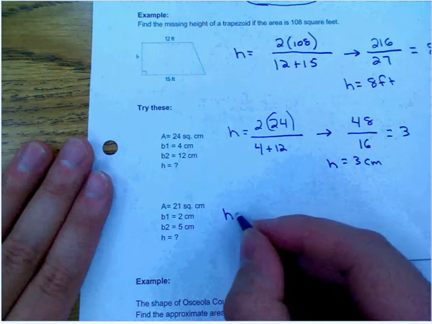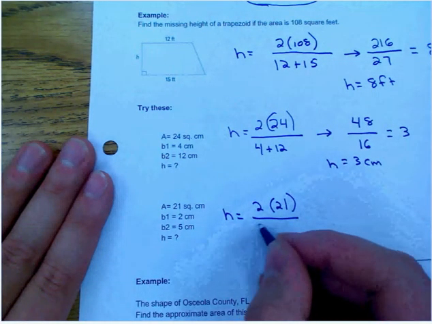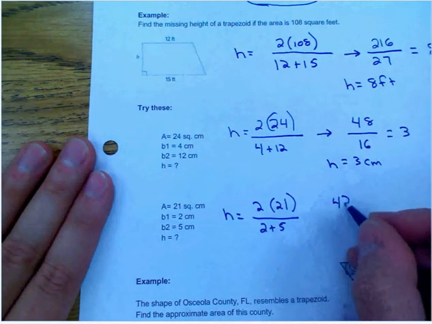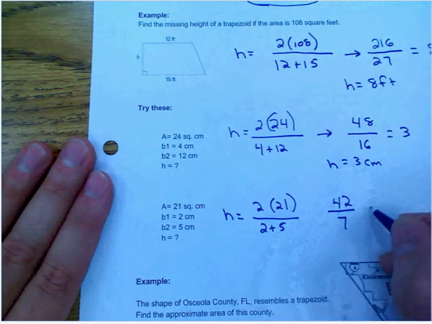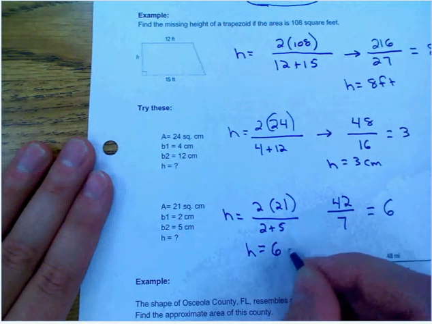Set up your formula. H equals 2 times 21 divided by (2 plus 5). We have 42 divided by 7, which is 6. So our height is 6 centimeters.